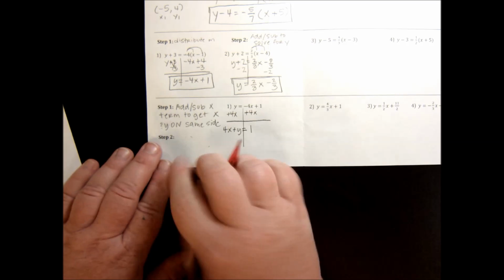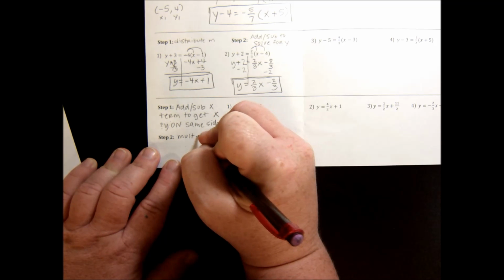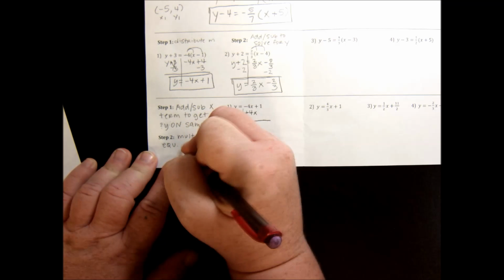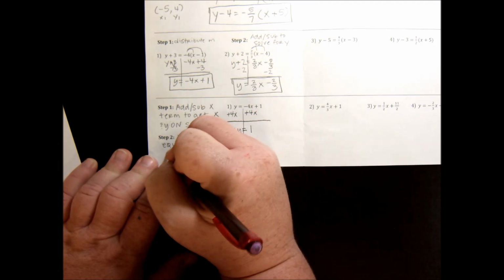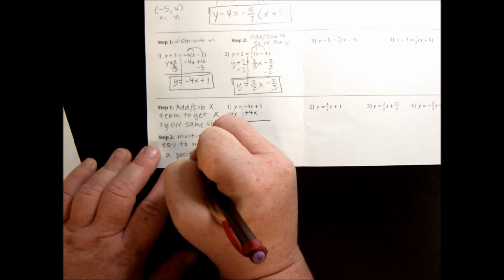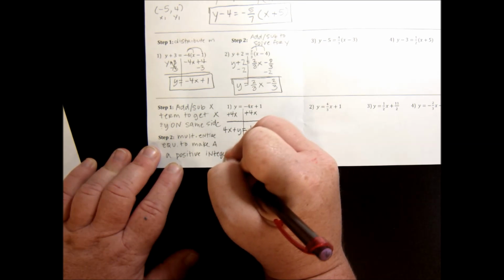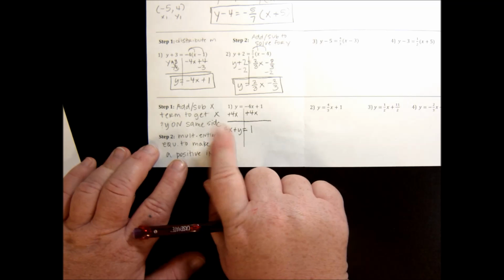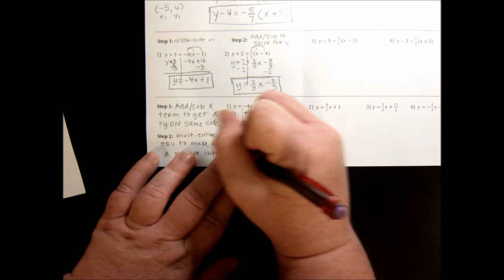The second step would be to multiply the entire equation to make a positive integer. Remember, when I talk about integers, I'm talking about counting numbers, so it can't be a fraction or anything like that. It has to be 1, 2, 3, 4, 5, 6. In this case, my x value, which is a, is already a positive number and already an integer. So this is already in standard form.